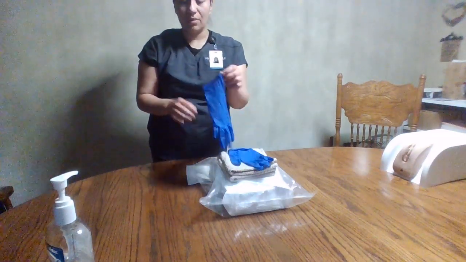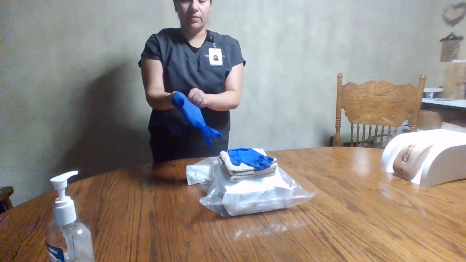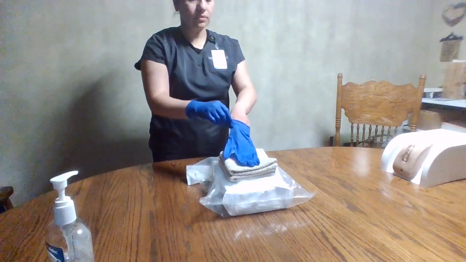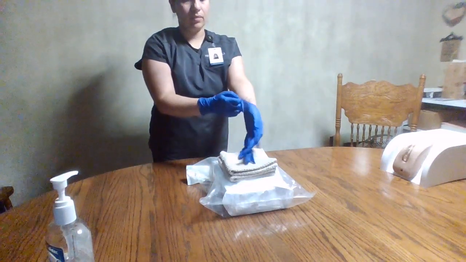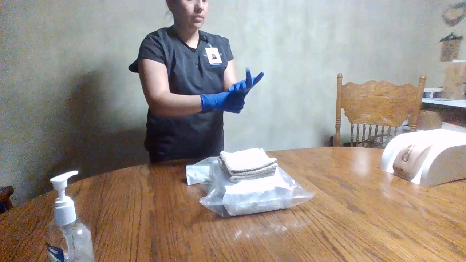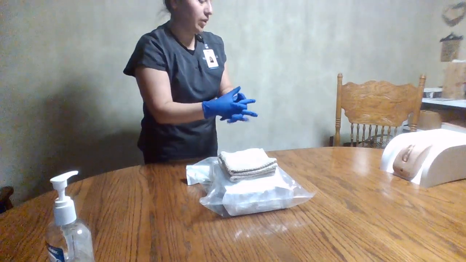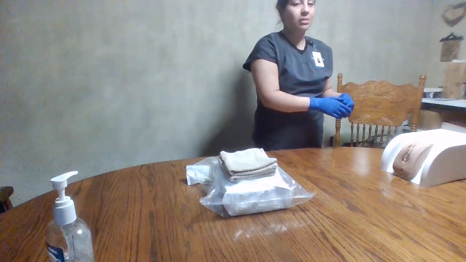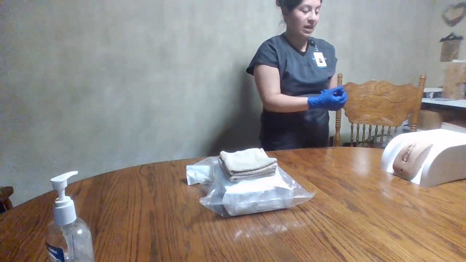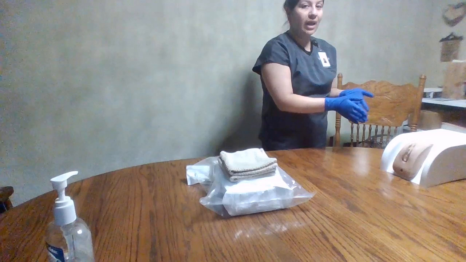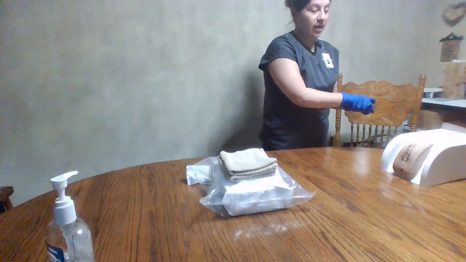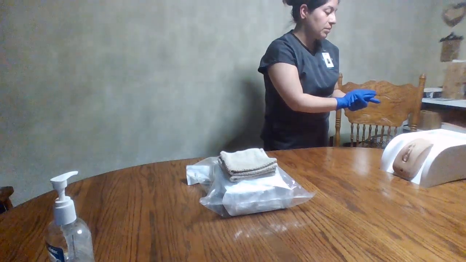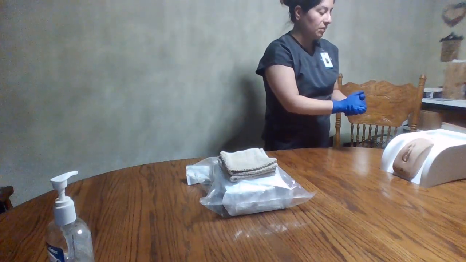I will begin by donning clean gloves. Now I am dominant in my right hand, so I will make sure to be at the patient's right side. I will lie the patient flat. So Mrs. Smith, I am going to lower the head of the bed just to make sure we have you in a lying flat position.